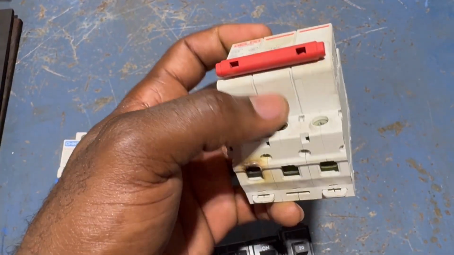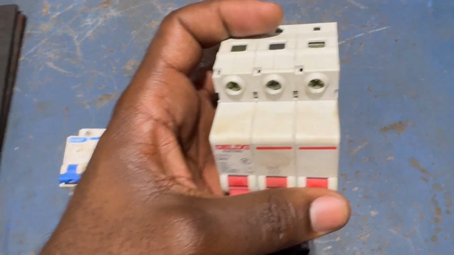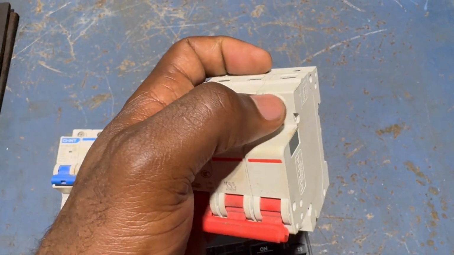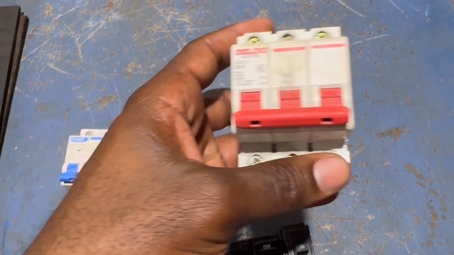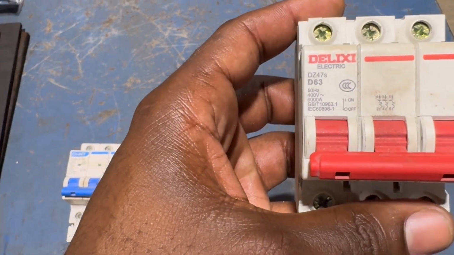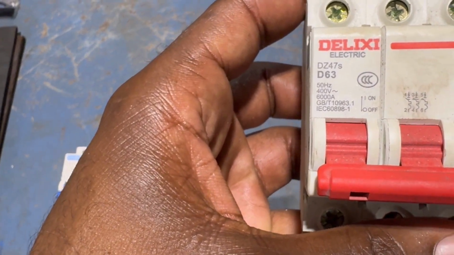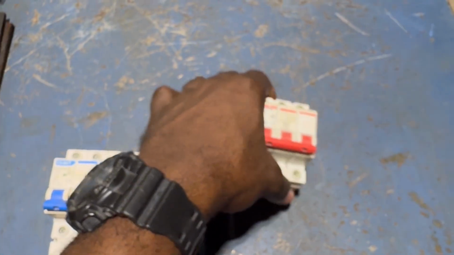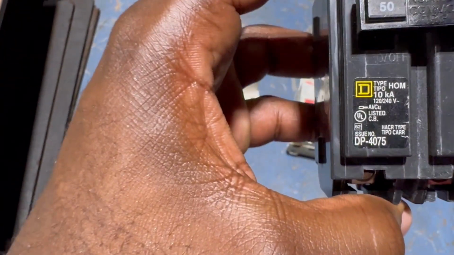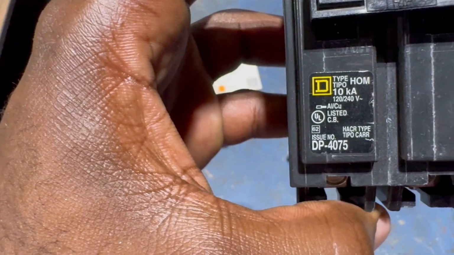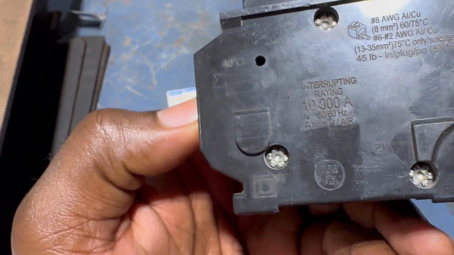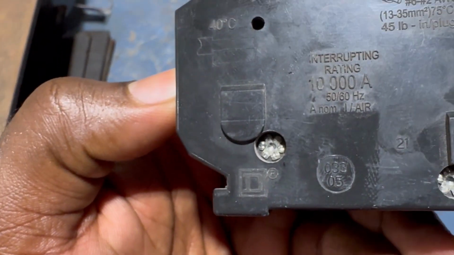This is a bad breaker that I'm doing my demonstration with. So yeah, 400 volts can pass through each leg. What else? As I said, this one is 50 hertz. This is also 50 hertz. These ones are both 50 and 60 hertz, I think. Yeah, there it is, 50 and 60 hertz.